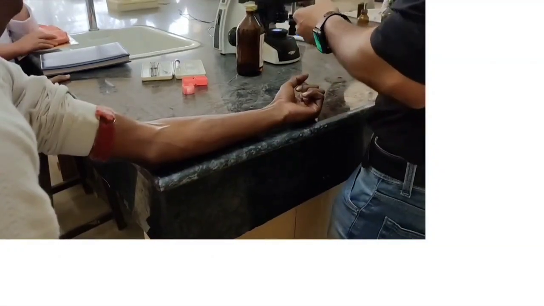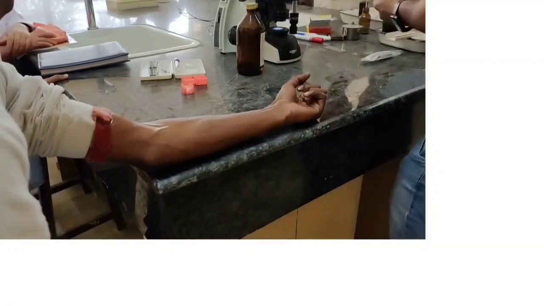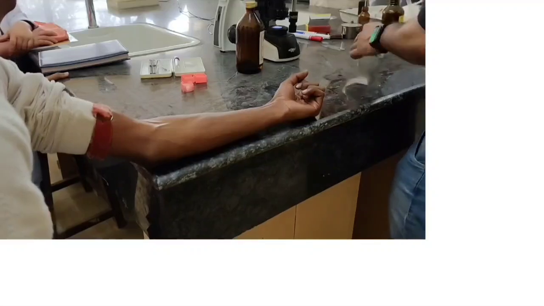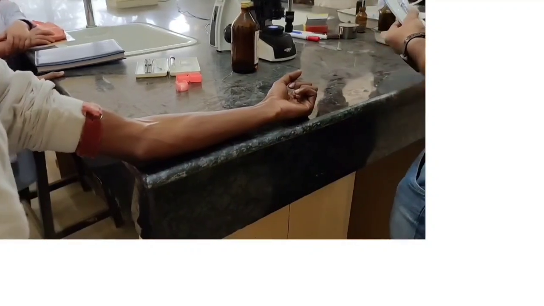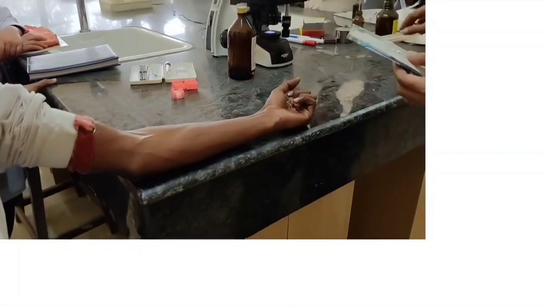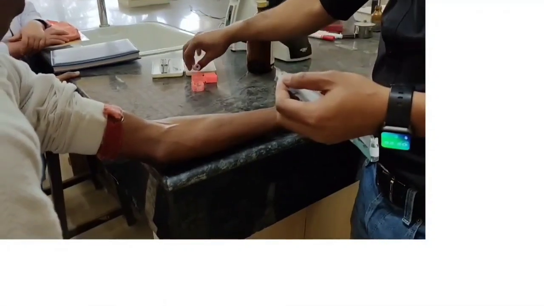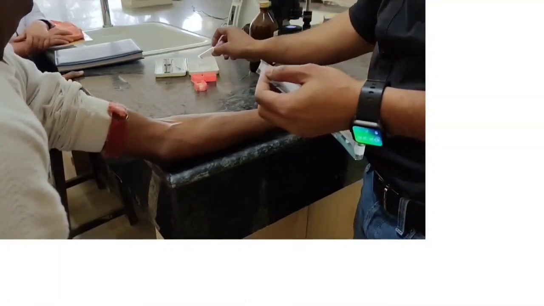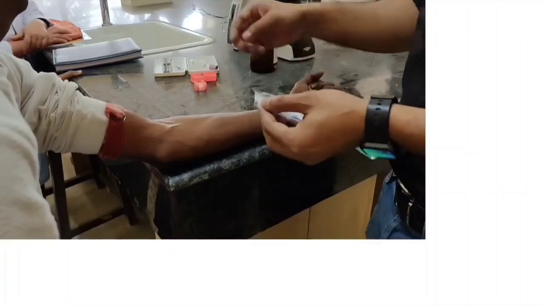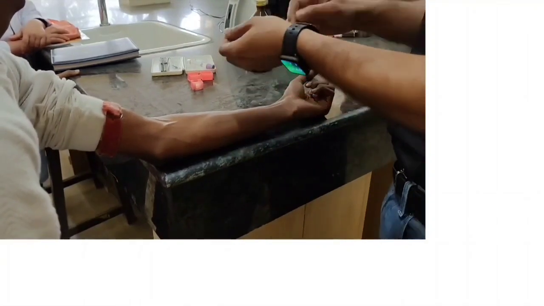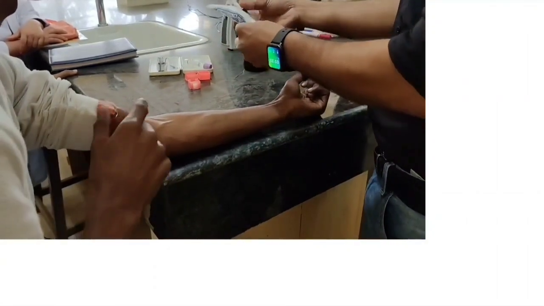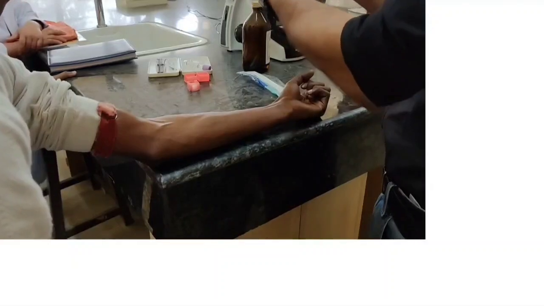We have already used spirit swab to clean the area, and we have to wait for it to dry completely, and then we can draw the blood. A sterile needle or a sterile syringe we are going to use to draw blood. Let's see.